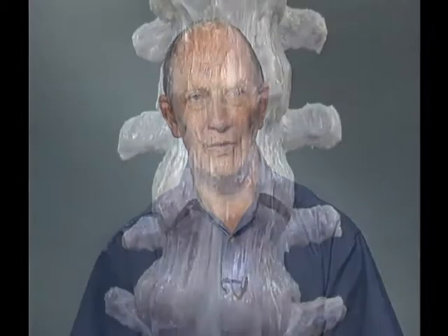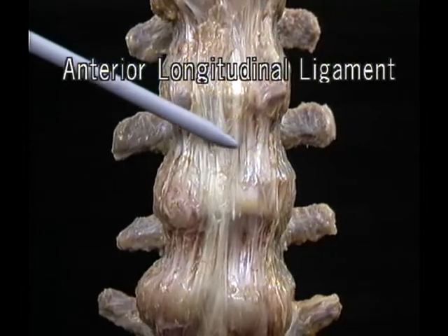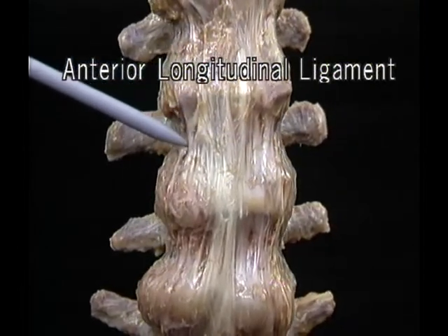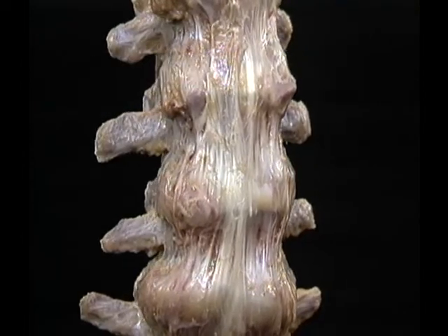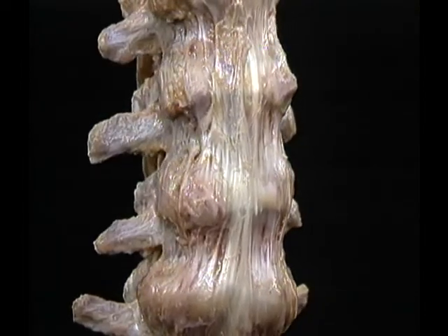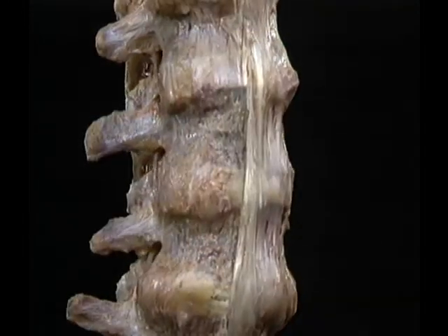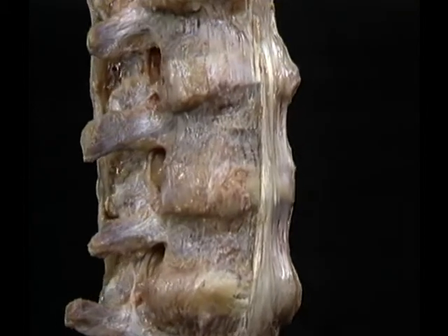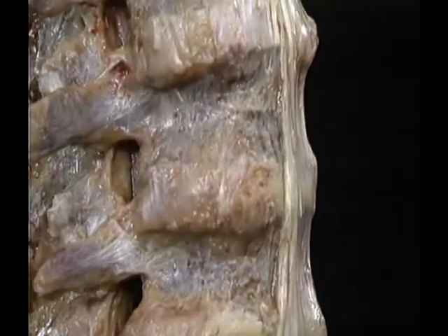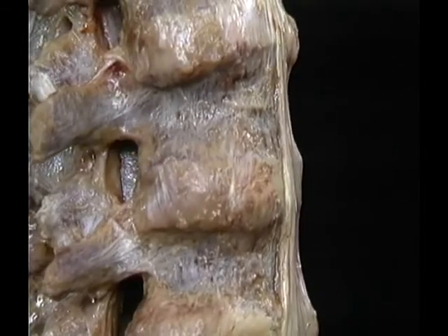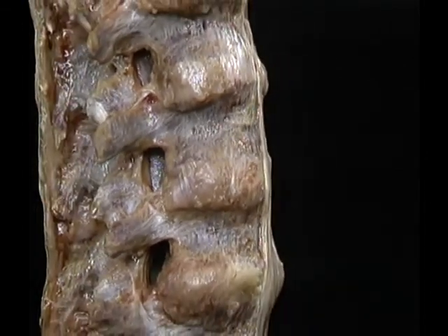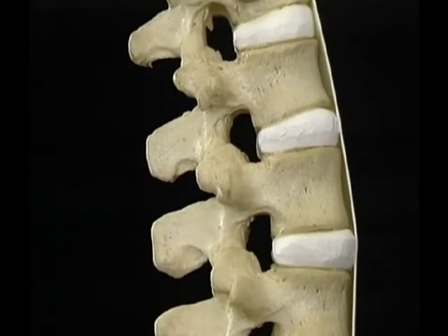Next, we'll look at the two ligaments which hold the vertebral bodies together, the anterior and posterior longitudinal ligaments. The anterior is the stronger of the two. Here it is. The anterior longitudinal ligament covers the front and sides of the vertebral bodies. It runs the whole length of the vertebral column. We'll cut through it along this line to see it better. The anterior longitudinal ligament is thick and strong. It's attached to the upper and lower edges of each vertebral body. It limits extension of the spine.